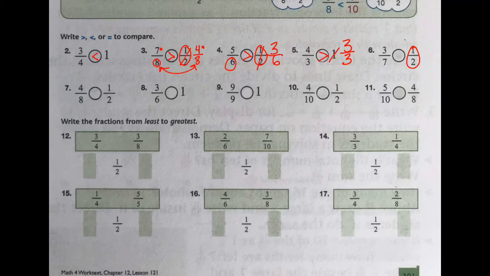We know about halves. Half of something divided into 7ths. Well, we don't really know exactly. We could say 3.5, or we could look at it a different way.